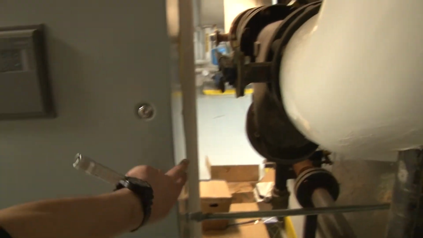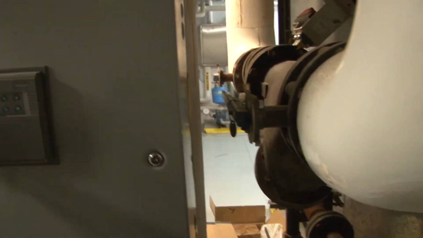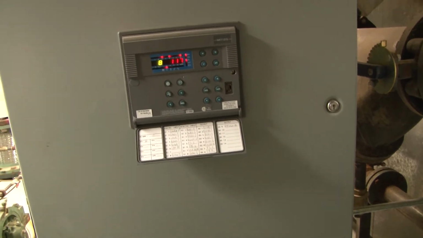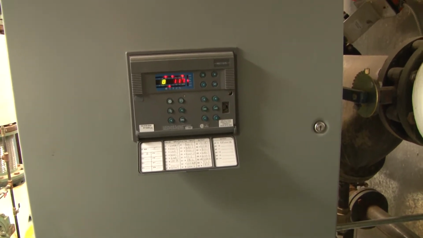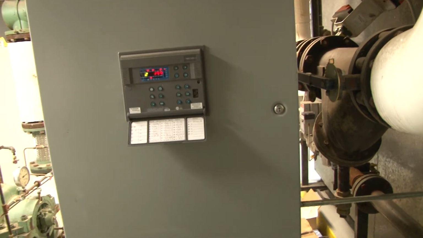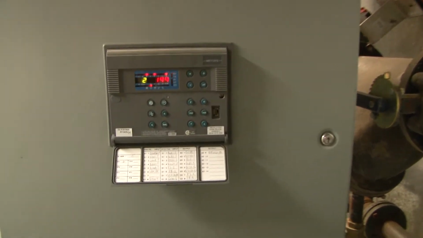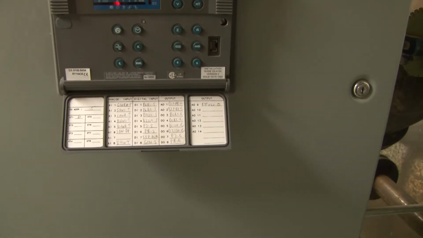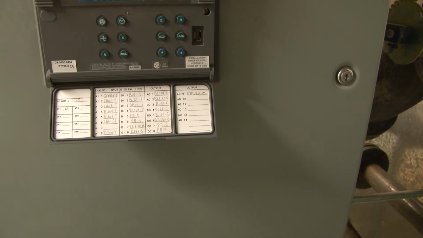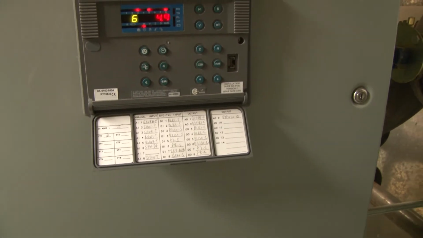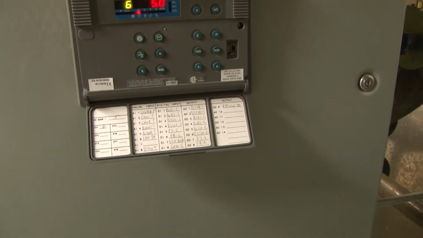We have our control panel, and I don't have a key, but right now we can see that this DX9100 controls from a well-known controls company is in charge of all the points, analog and digital inputs, as well as the outputs that will control the operation of all the equipment found in this mechanical room.